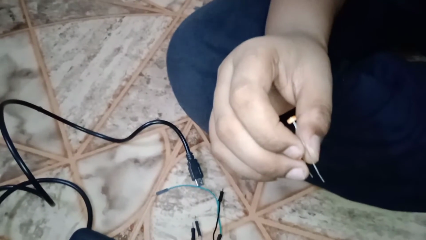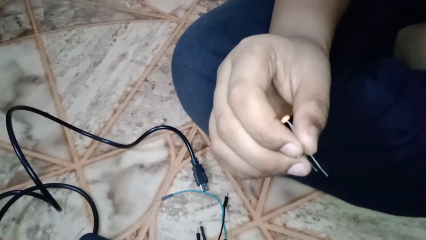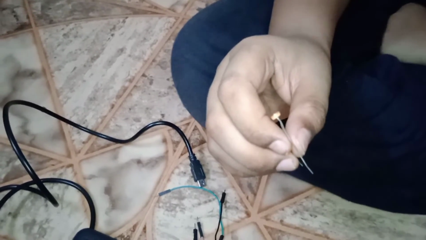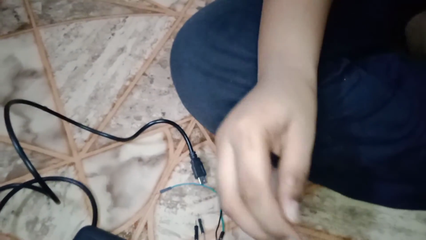Capacitor. Let's move on to the video. This is LDR. The full form of LDR is light dependent resistor. Now let's see the connection.